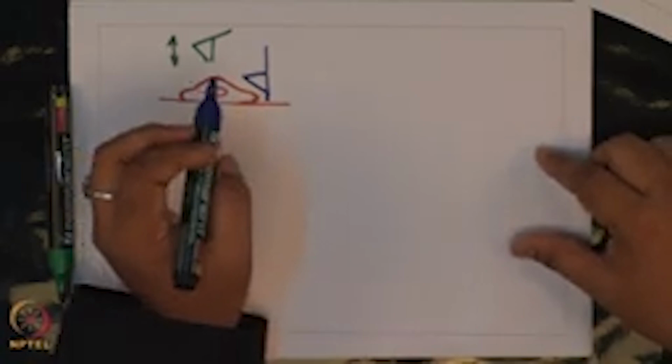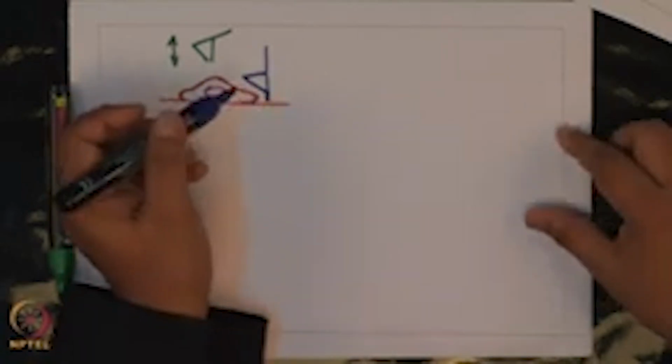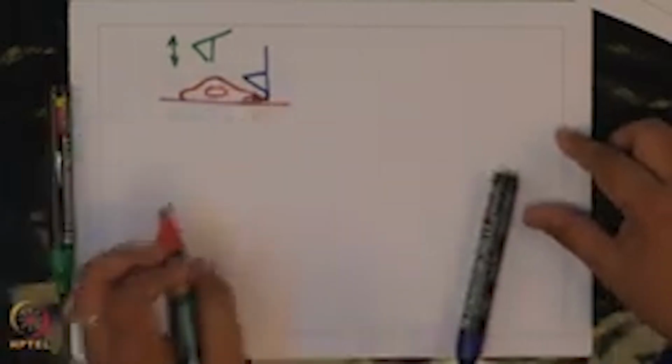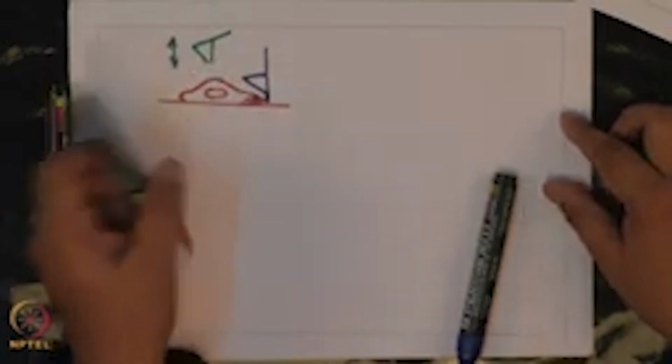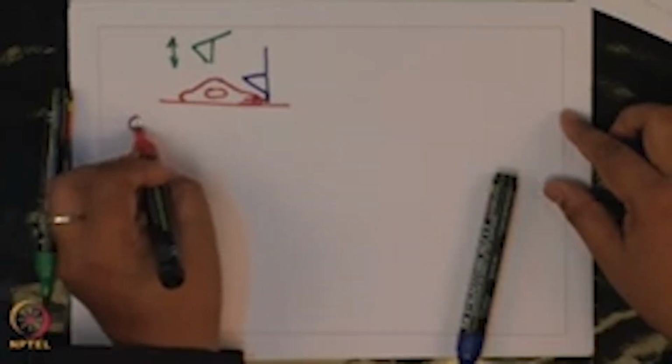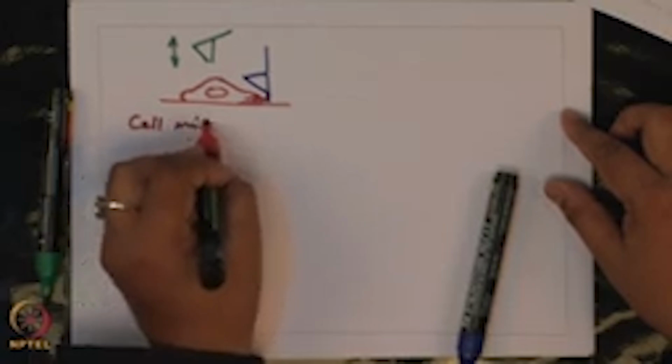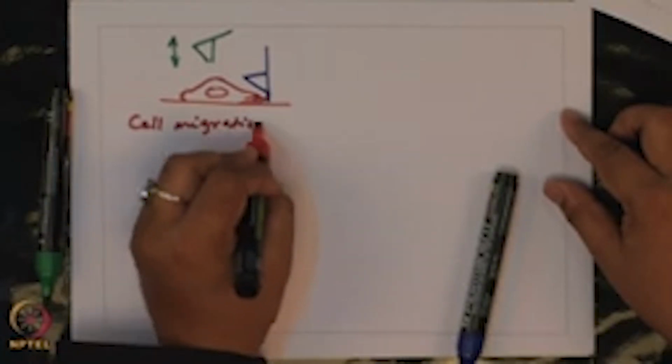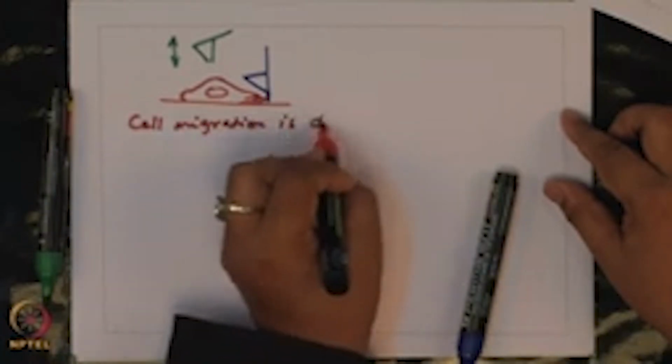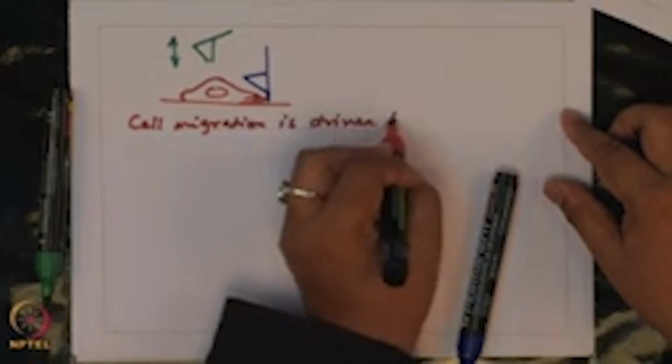Okay. So, what is the advantage of this geometry in this particular experiment? When the cell is migrating in this direction, you can monitor the deflection of the tip. Okay. So, migration is driven by actin polymerization.